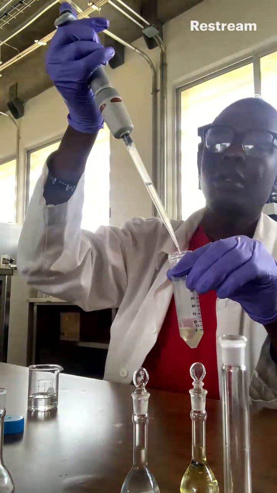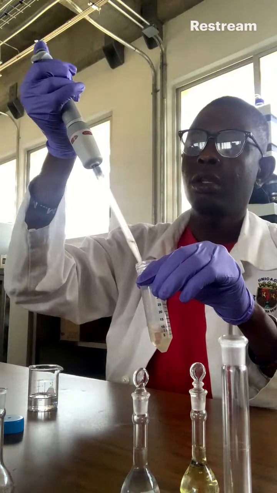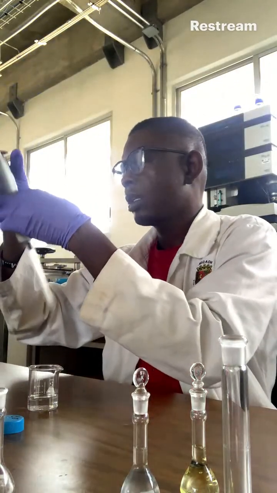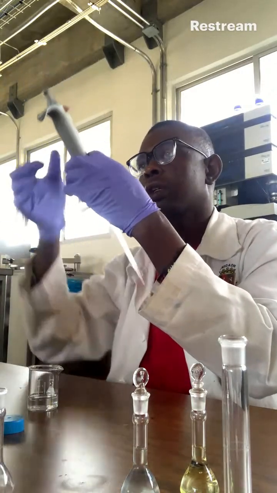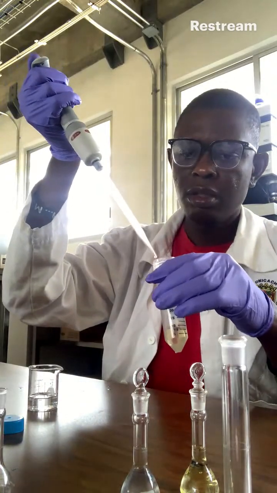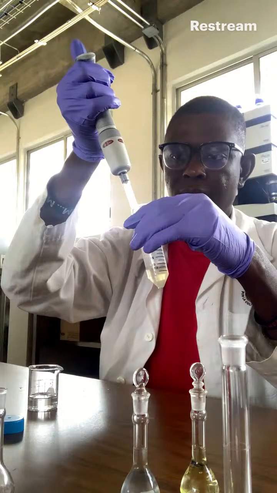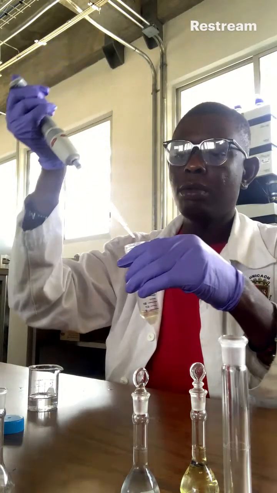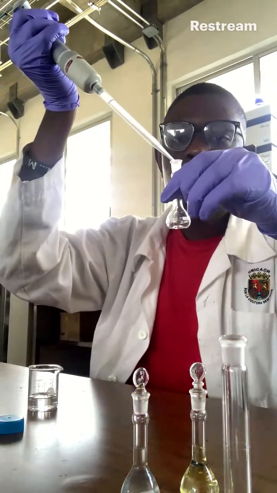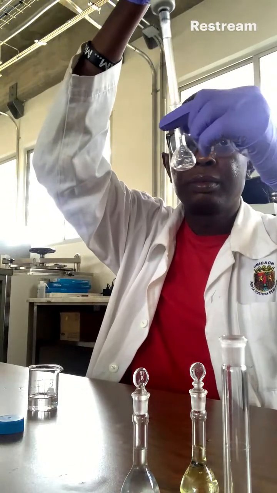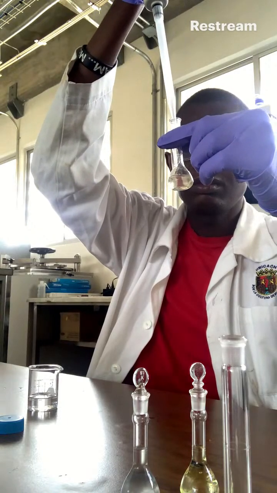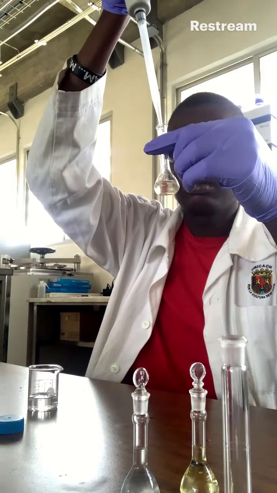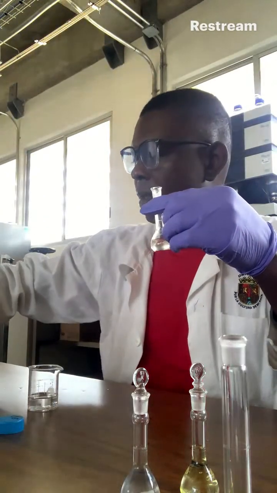There is a problem with this valve, I think. Okay, all right. So I'll have to empty this into this container too. I'll take it back.